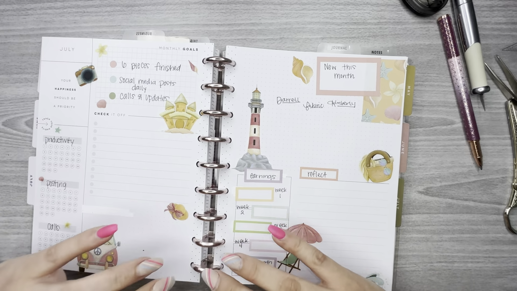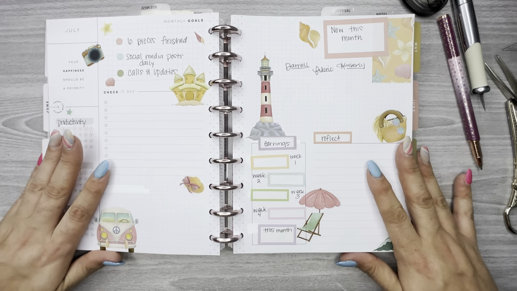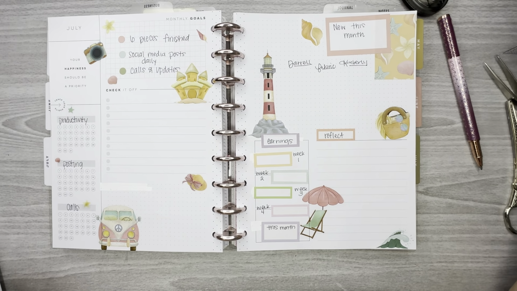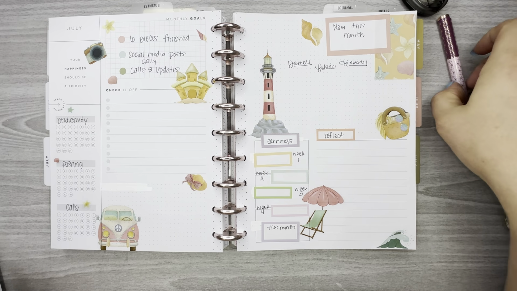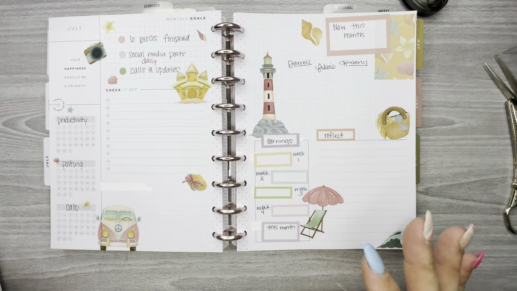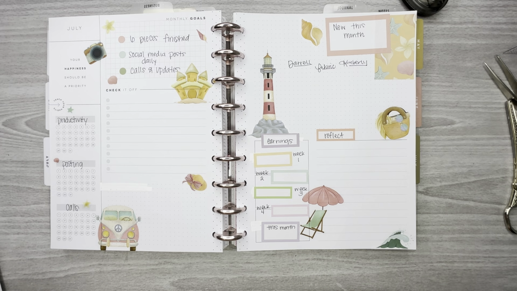And that's it. That is how I set up my work planner, by combining a dashboard layout and a monthly layout together for our business.